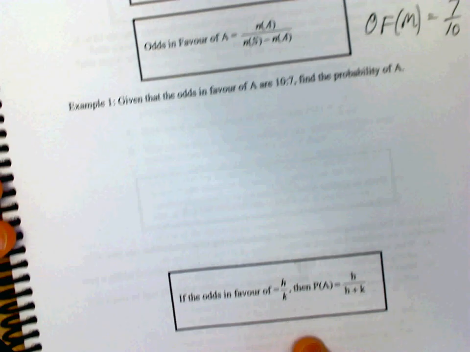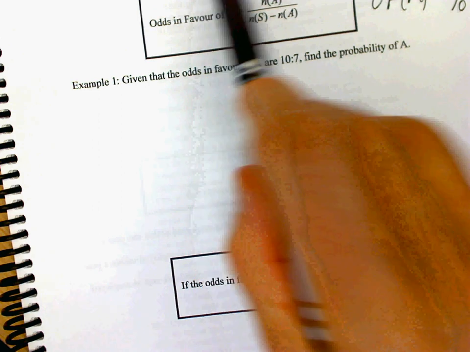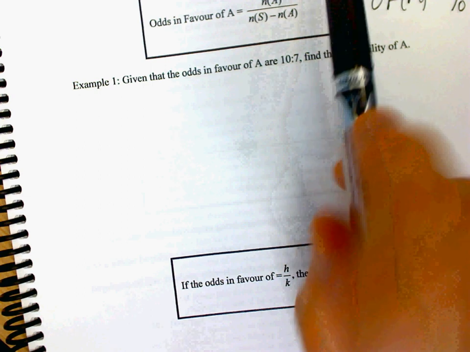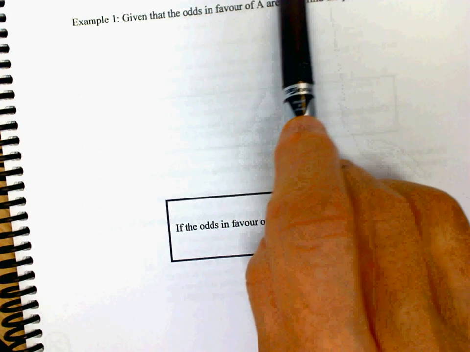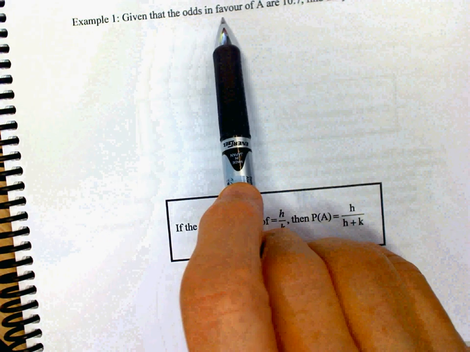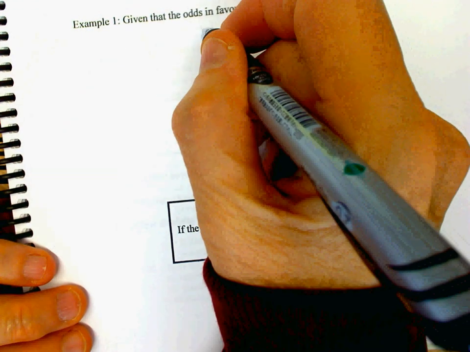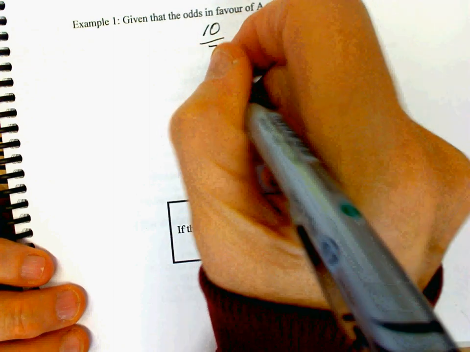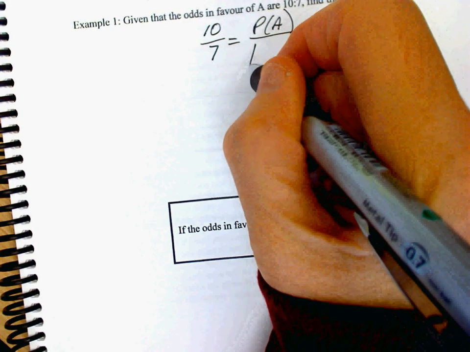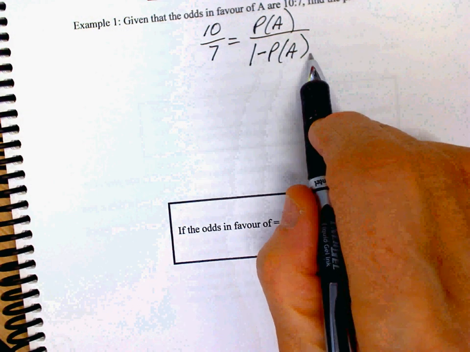Are you ready? Okay. The odds in favor of A are the probability of A divided by the probability of A naught, or it's the number of ways A occurs divided by the number of ways A does not occur. Given that the odds in favor of A are 10 over 7, that is equal to the probability of A all over 1 minus the probability of A, or the probability of A naught.